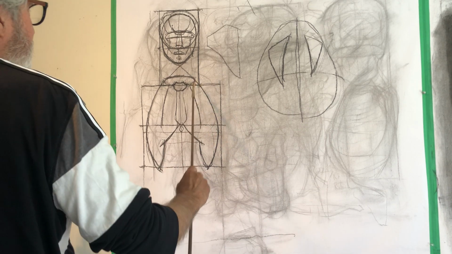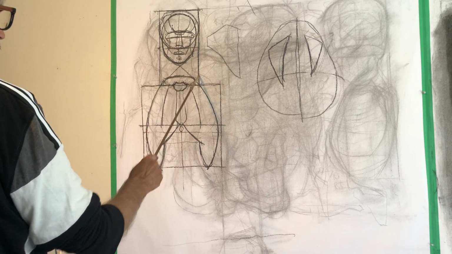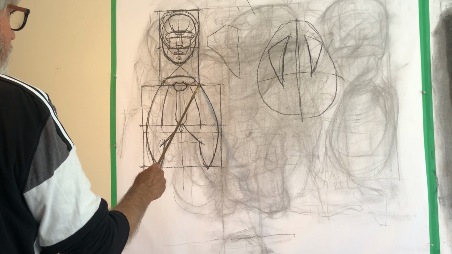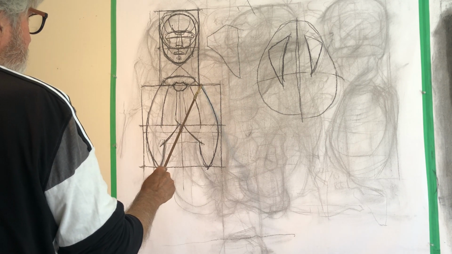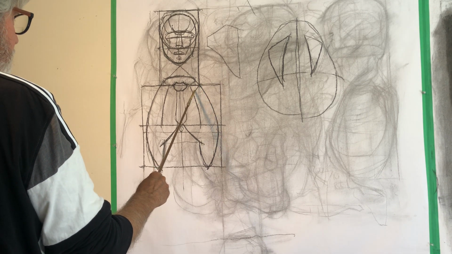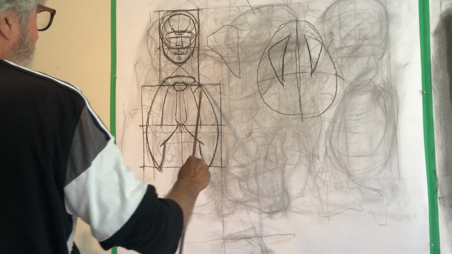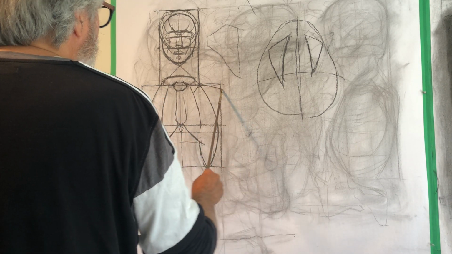So now we're working with the front view, and what's going to happen is we're going to use this line as a guideline. And so this angle is now going to come down about here because it's going to hit the rib cage right about there and do this. And then it's going to come over about down to here.